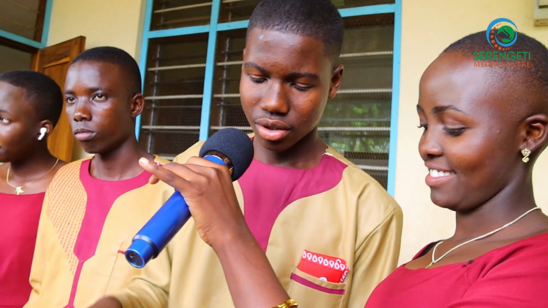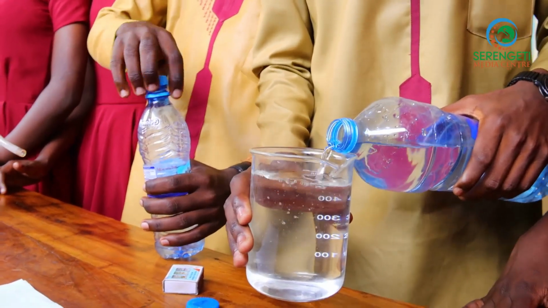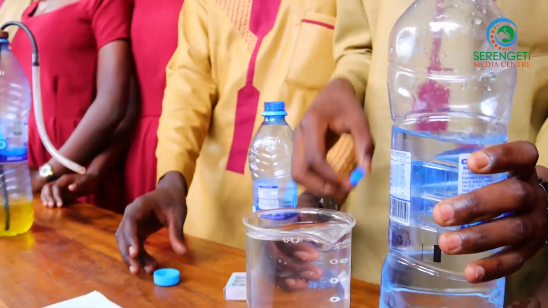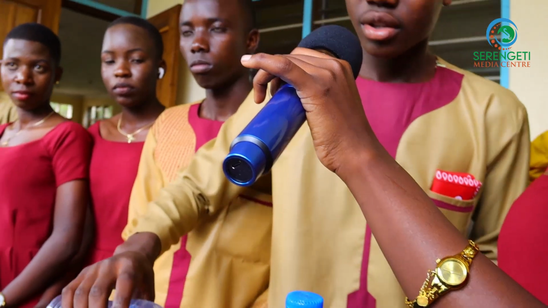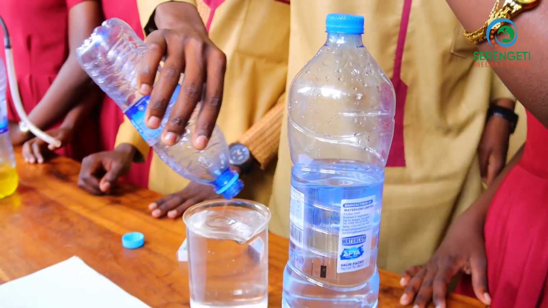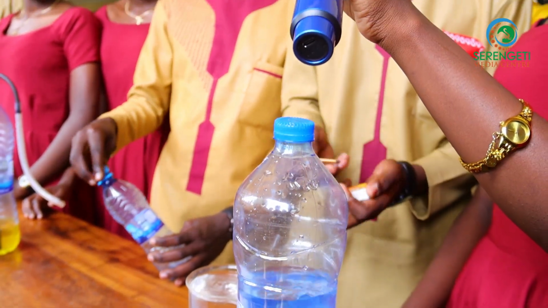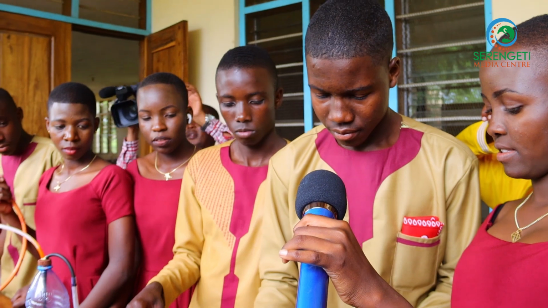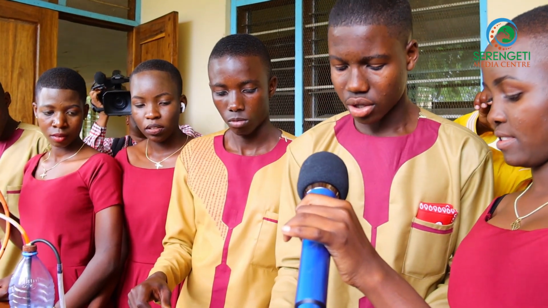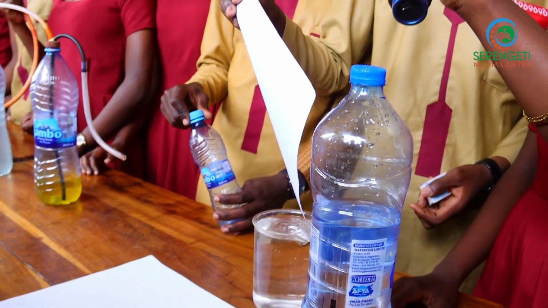We are going to take water into a beaker. We are in Form 4. Then we take the sanitizer to the water so as to observe the invisible flame. We are going to write with the sanitizer. In order to prove it is an invisible flame, we are going to use a sheet of paper.